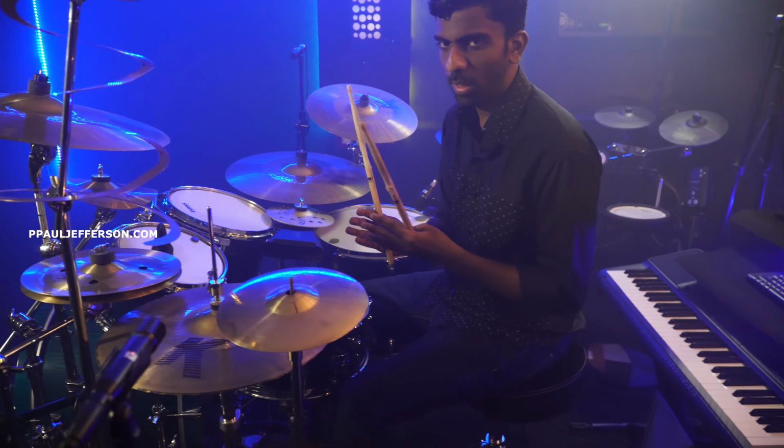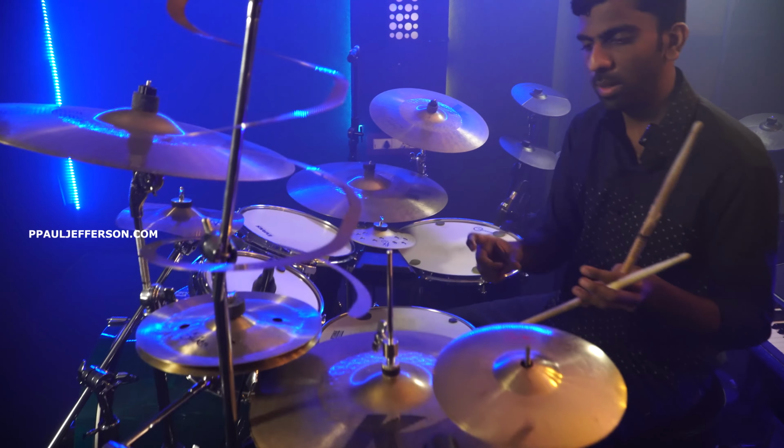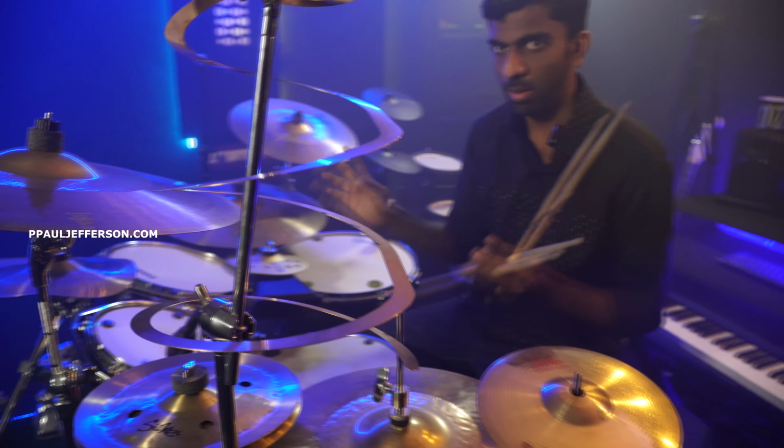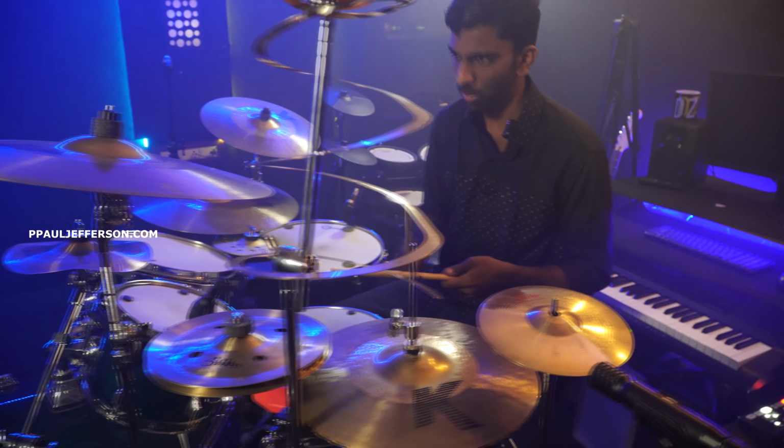Let's try putting them together, where each time you change the hi-hat eighth notes between the first, the second, the third and the fourth count. 1, 2, 3, 4.